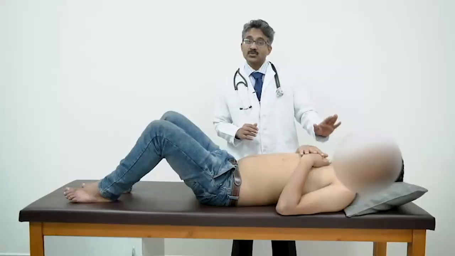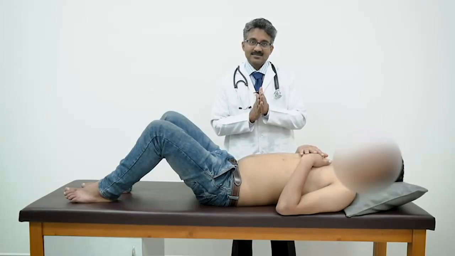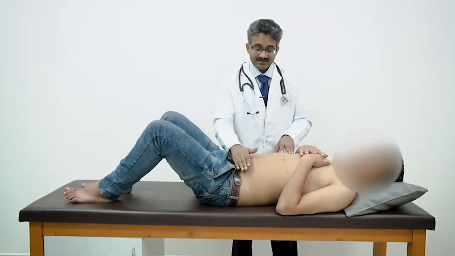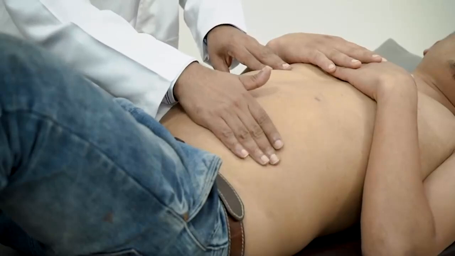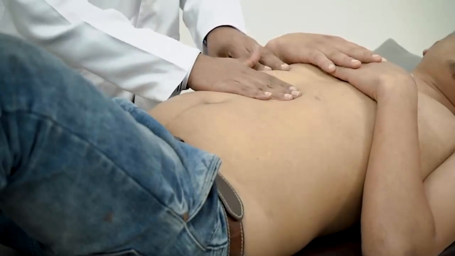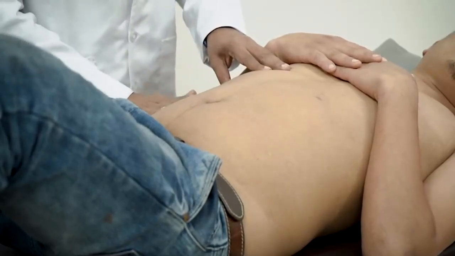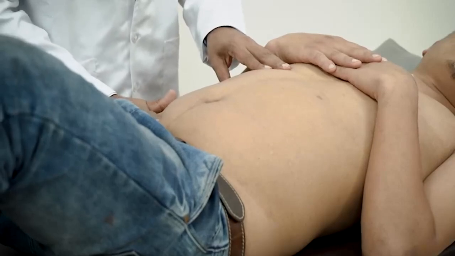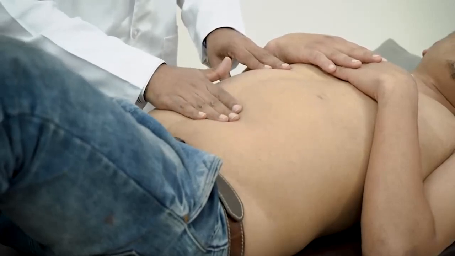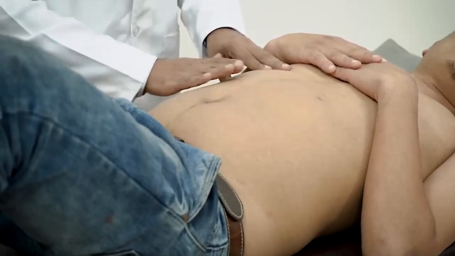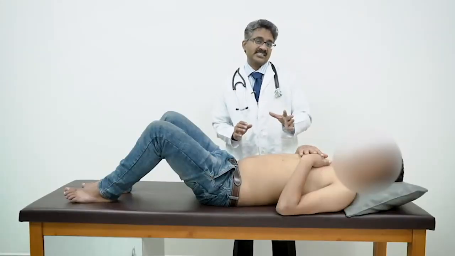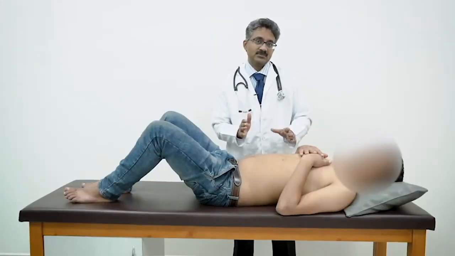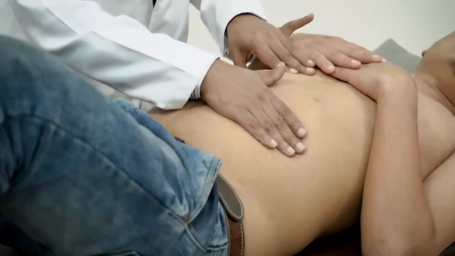So breathe through the mouth, rub your hands, then start from the left iliac fossa. It is a superficial palpation. You have to palpate superficially. Suppose if you find any abnormality in the superficial palpation, then from that region you have to start the deep palpation. For example, if you found in superficial palpation there is a problem in the left hypochondric region, then deep palpation you start from the left hypochondric region.